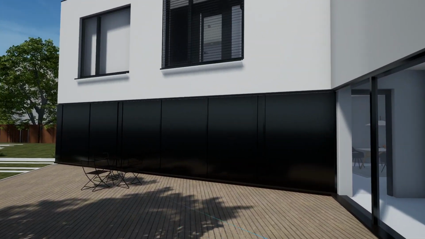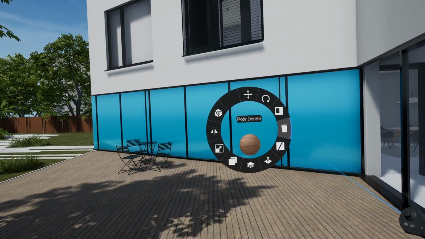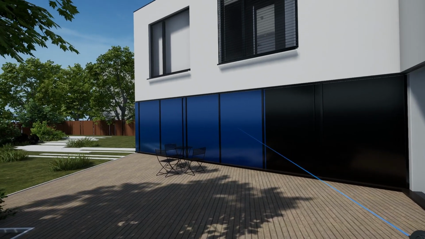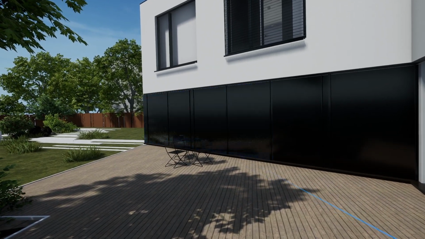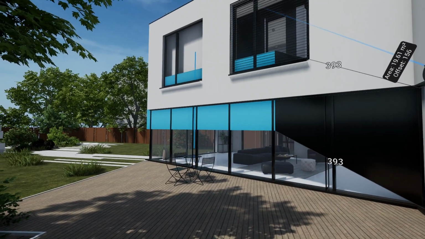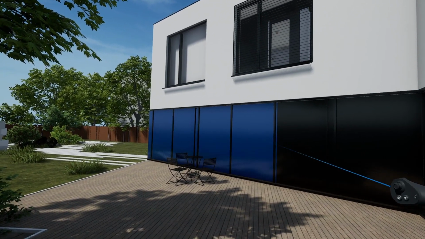And again, you can send this to Revit. You know, you can, for example, divide these faces. So I can, for example, move it to create something like this. You can play with a concept like that.